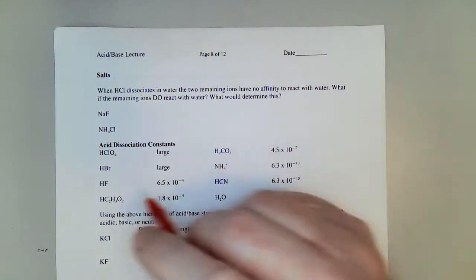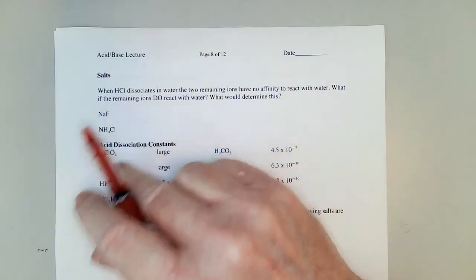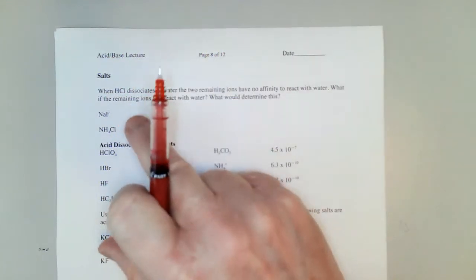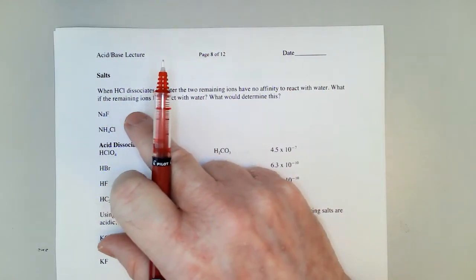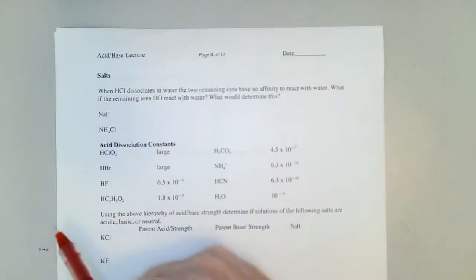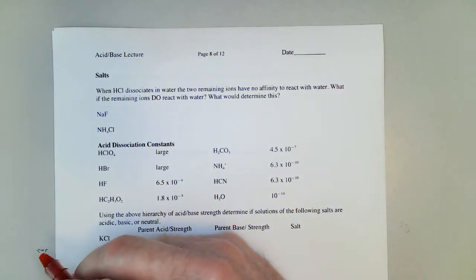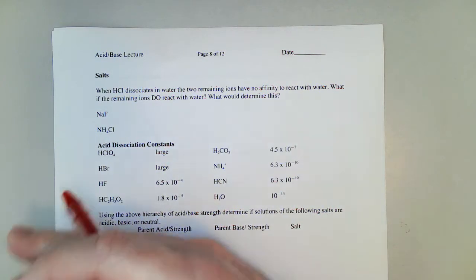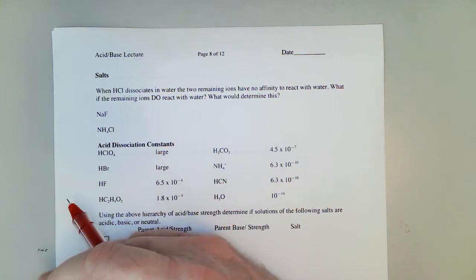We've got to talk about something which might seem strange at first, and that is the pH of a salt solution. Now, hydrochloric acid dissociates fully. That's a strong acid. And because it's fully dissociated, we can pretty much assume that the chloride ion does not react with water. It doesn't pick up hydrogens, because if it did, it would just give them back off again, because it's a strong acid.